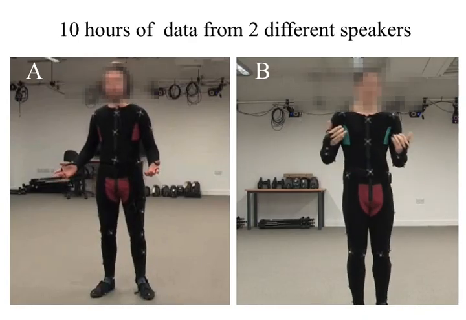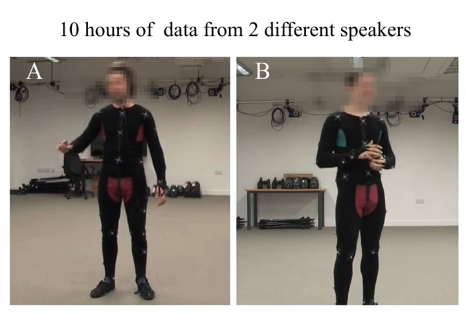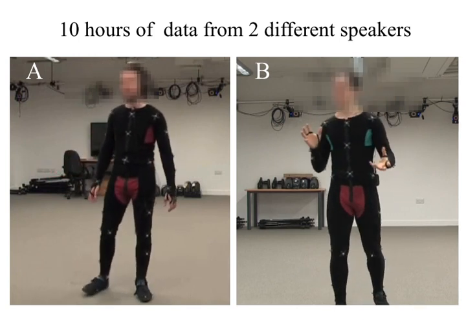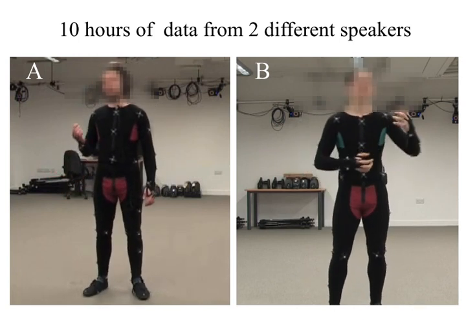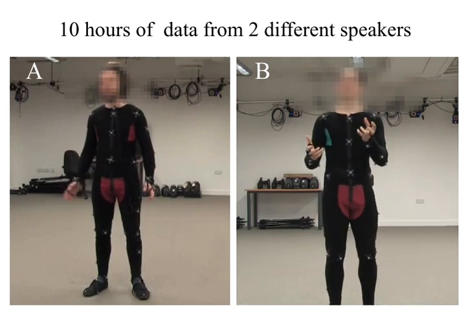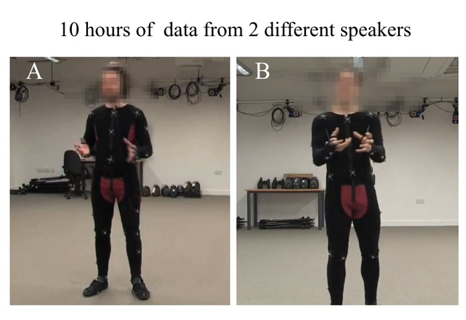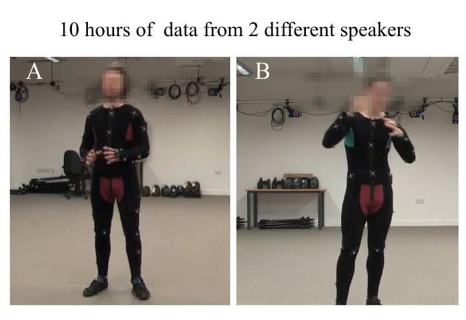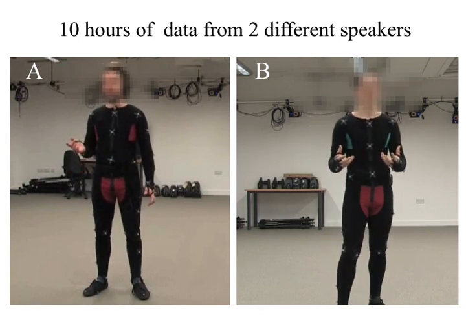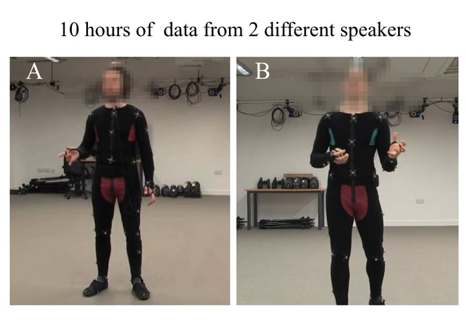To build our gesture database, we use over 10 hours of motion captured data, stemming from 2 multimodal datasets of speech and gesture, of 1 speaker each. The 2 datasets represent 2 distinctly different gesture styles, as illustrated here. Dataset A has not been released until now, and contains 6 hours of high-quality motion capture and speech recordings. To our knowledge, this will be the largest released dataset of synchronized motion capture and speech recordings, an important contribution to the development of future gesture generation systems.